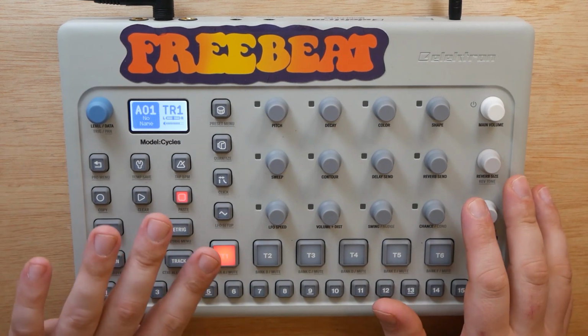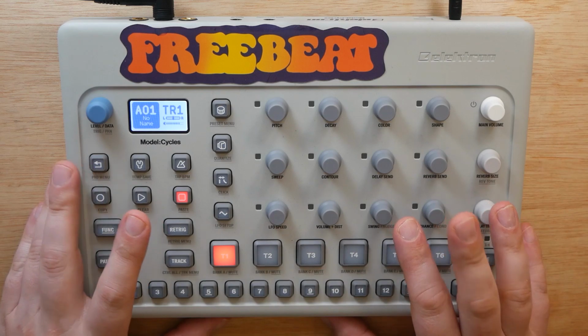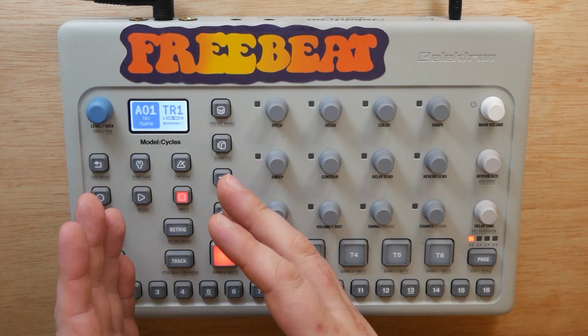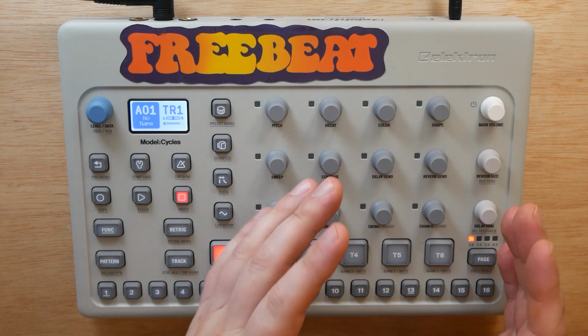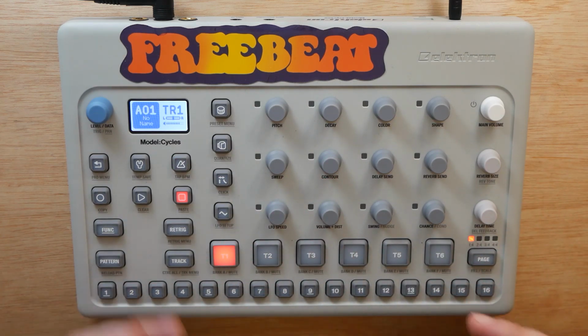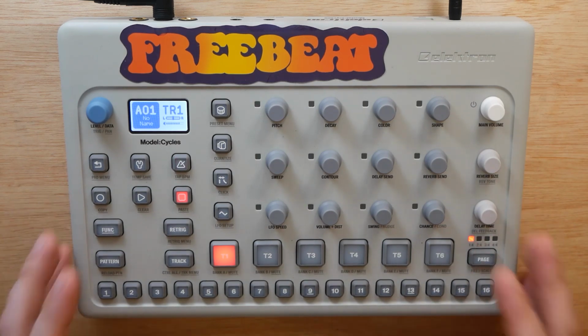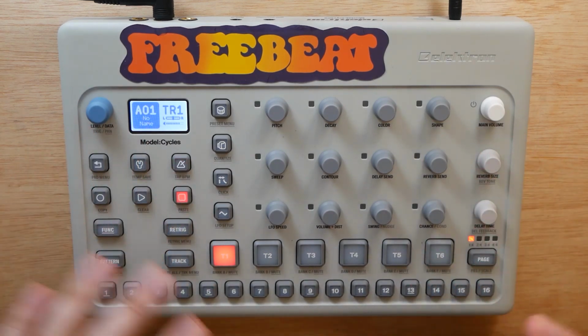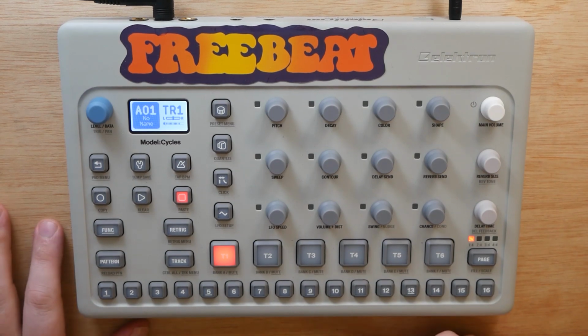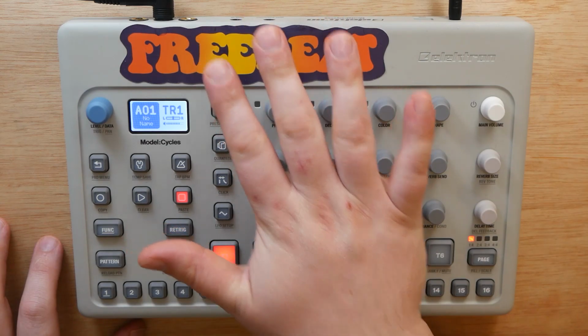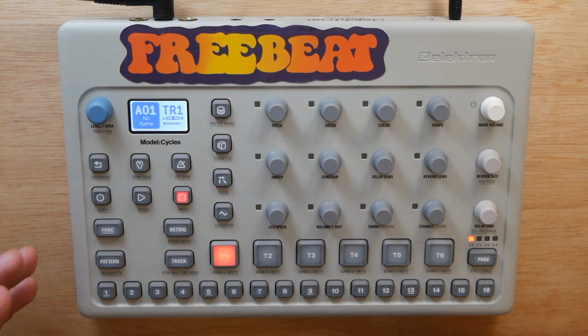However, the Model Cycles is a groove box, and being a great drum machine is only half of being a groove box. The other half is focusing on things that are more melodic. And in my opinion, there is not enough content here on YouTube involving the melodic side of the Elektron Model Cycles. So today I'm going to give you my top 5 tips on how to more easily use the Model Cycles in a melodic fashion.